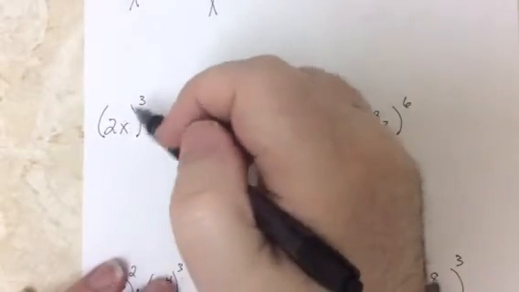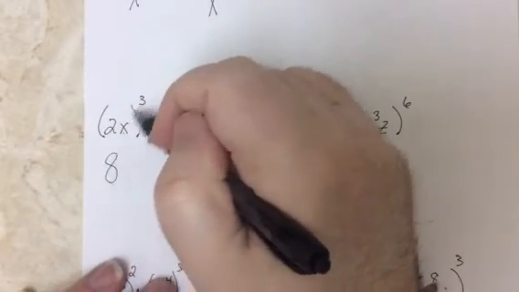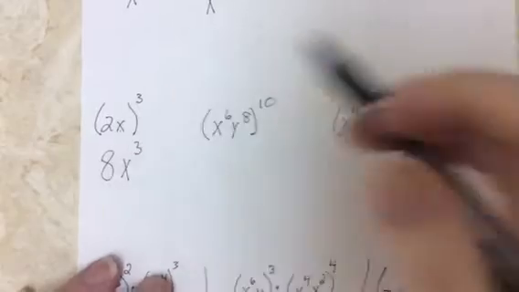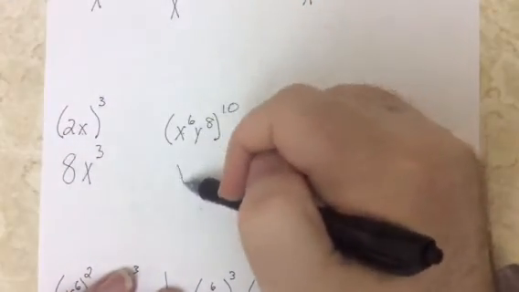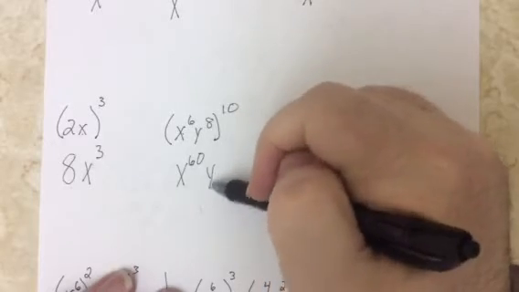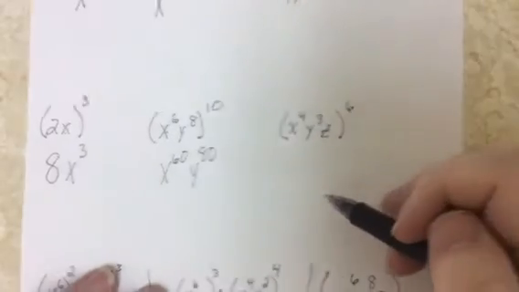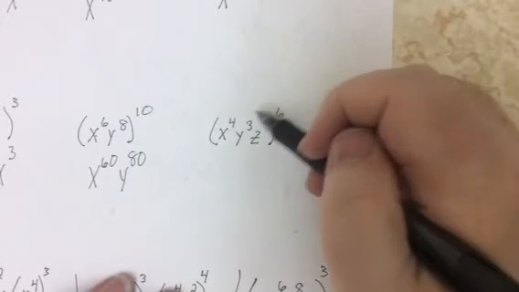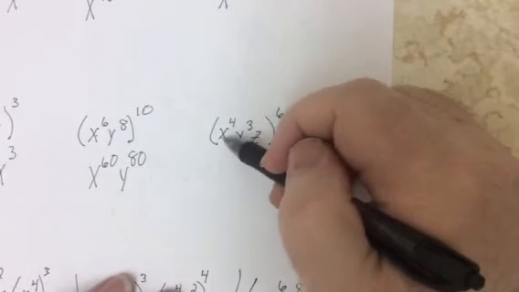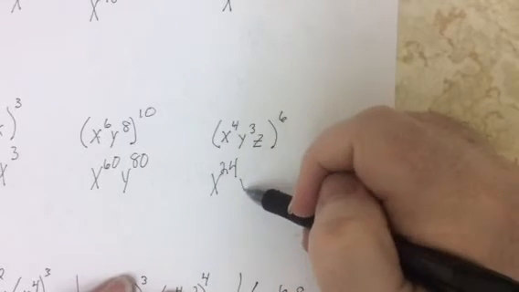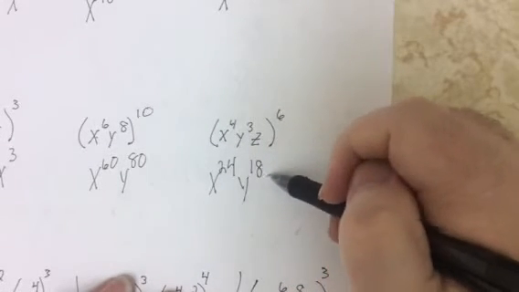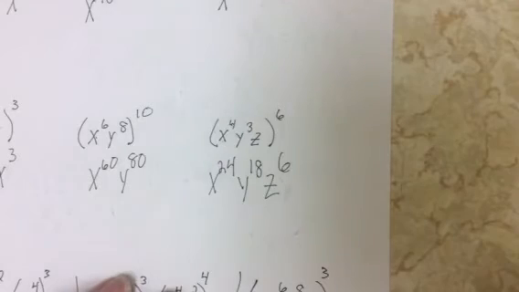Okay, 2 cubed is 8, x cubed. Then we have, when a base is raised to a power, you multiply, so x to the 60, y to the 80. Now this, you raise all to the 6th power, so when you have a base raised to a power, you multiply, so it's x to the 24, y to the 18th, z to the 6th.